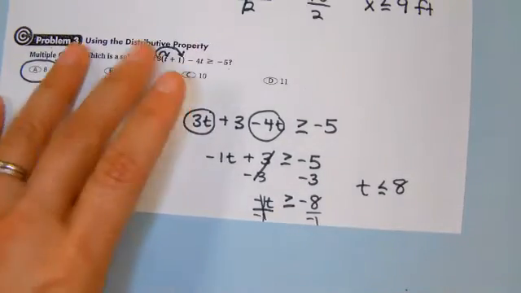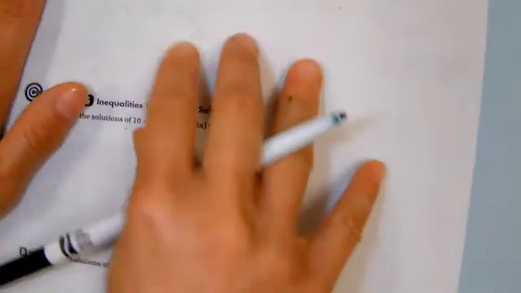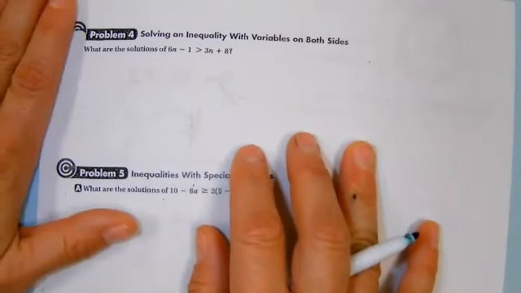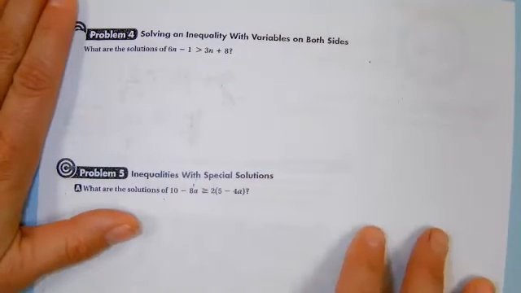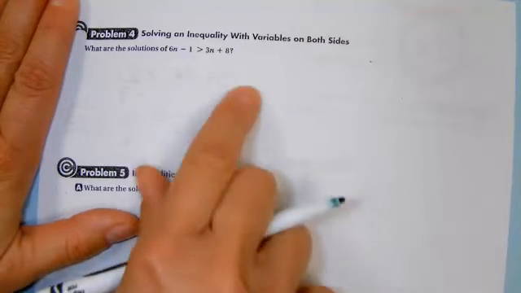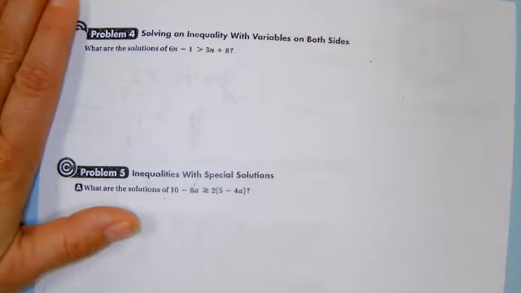Okay, let's flip over to our next slide. Those are all pretty straightforward. This one is, again, similar to solving regular equations, but what happens when we have a variable on both sides? We need to cancel one out.